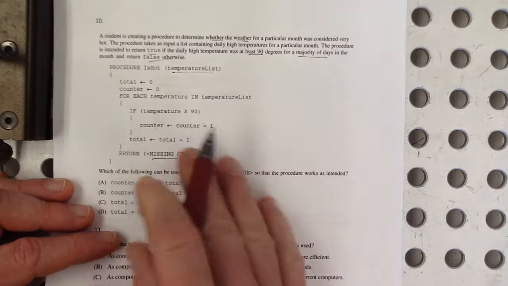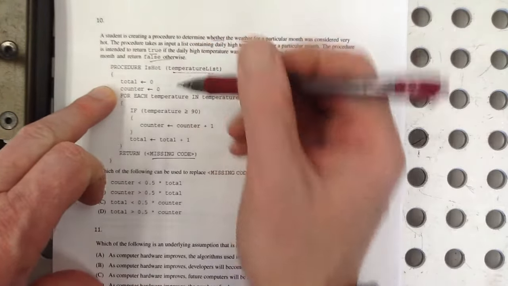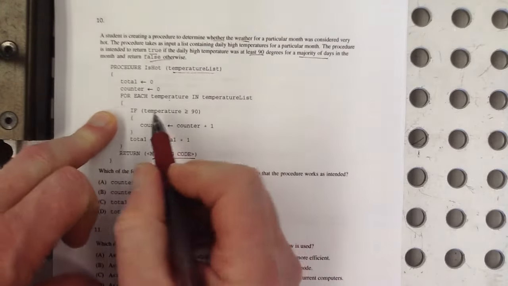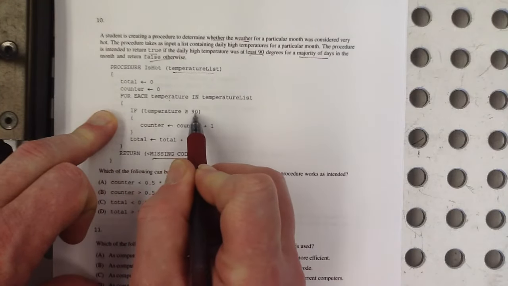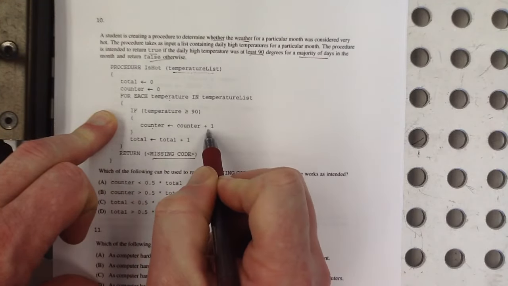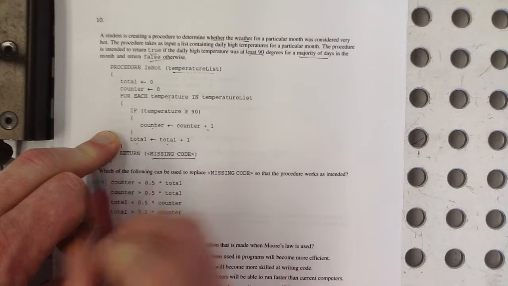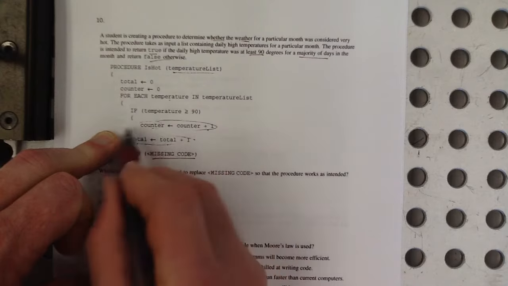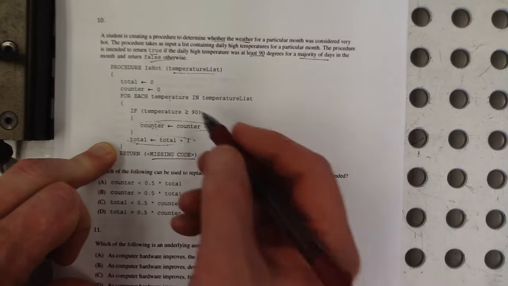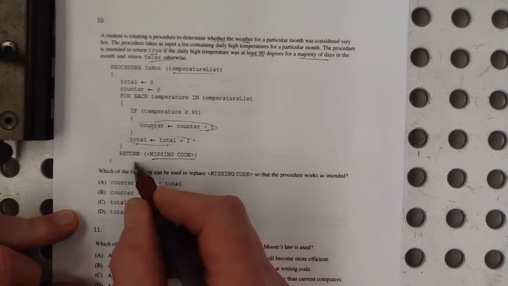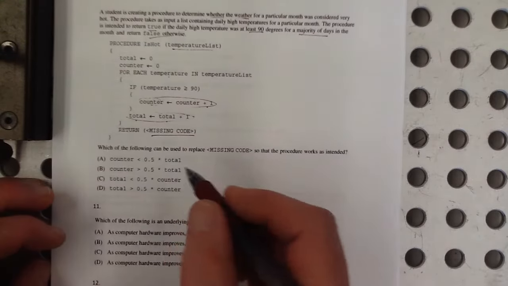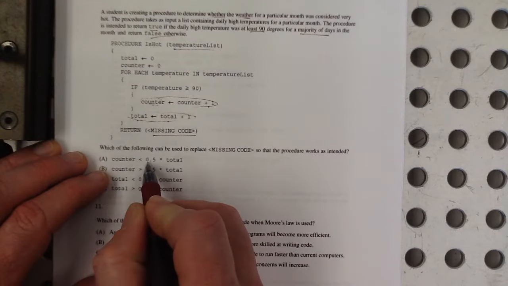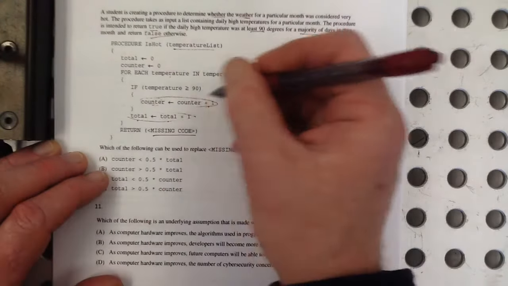Is hot, and then we got my list of temperatures. Total 0, counter 0. For each temperature in the list, so it's going to cycle through the list. If temperature is greater than or equal to 90, then I'm going to add 1 to the counter. And then I'm going to add 1 to the total regardless. So this is counting how many days, and this is counting how many days that the temperature is greater than or equal to 90. Okay, and then what I want to return is counter. That's the number.